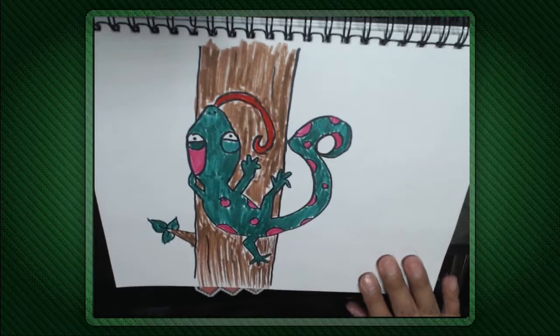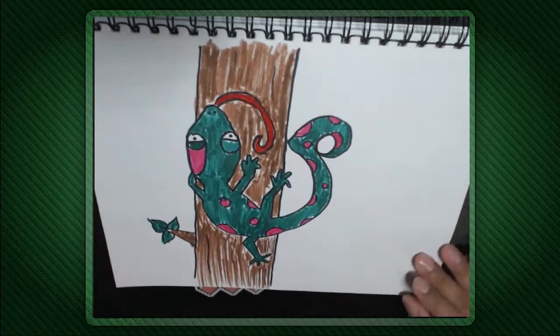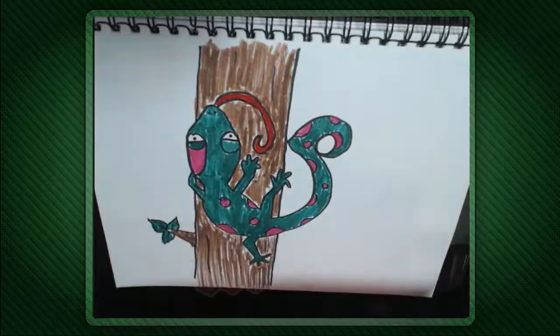We did our gecko. It took a long time because this was one of the hardest drawings we had to do. And I'm just going to quickly try to do the glasses right now. So maybe if you want to go ahead and help do it with me, that'd be awesome. But if you can't, that's fine too. I am going to do it a little bit quick.